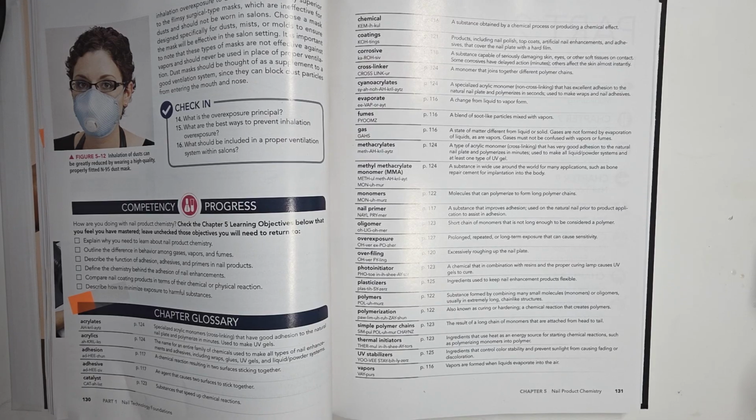We are in the Milady Nail book, Chapter 5, Nail Product Chemistry.